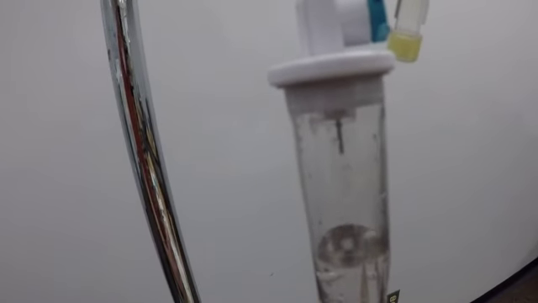So I want to set this open, and look at how much smaller the drips are. There we go. Look how much smaller the drops are compared to the macro drip set. So I need to cut this back. I want to do 1 drop per second.